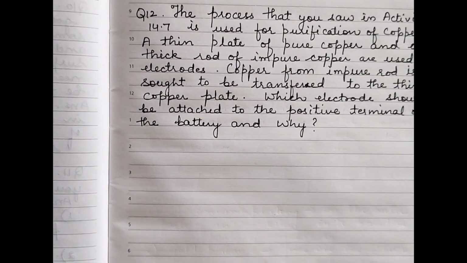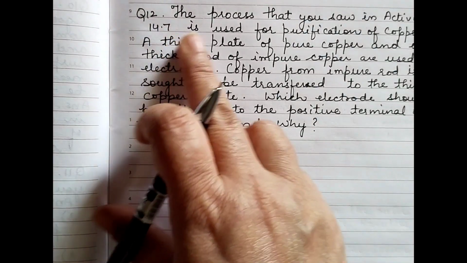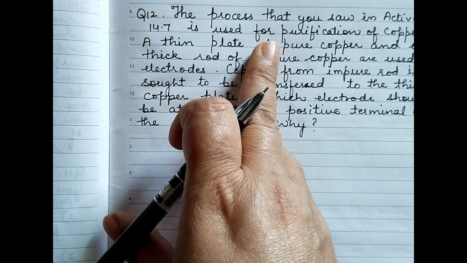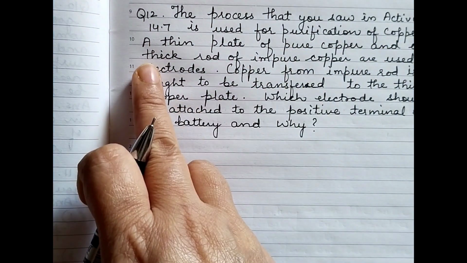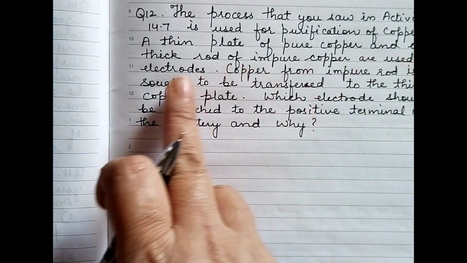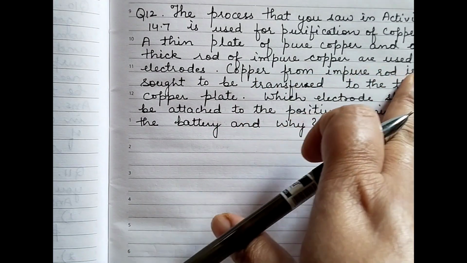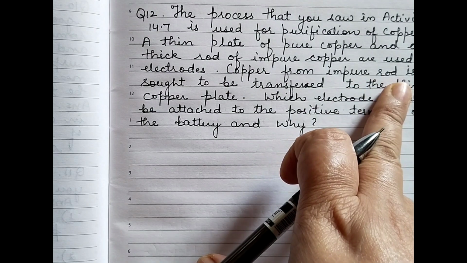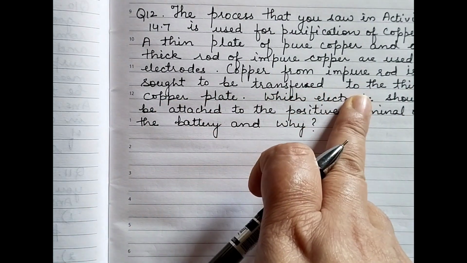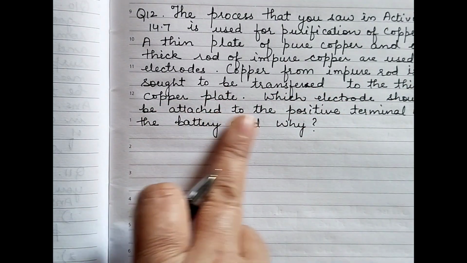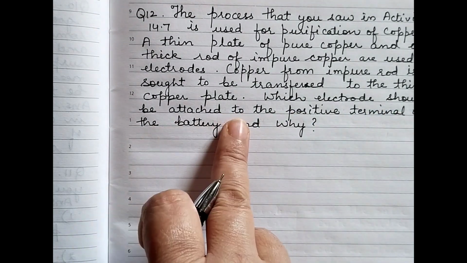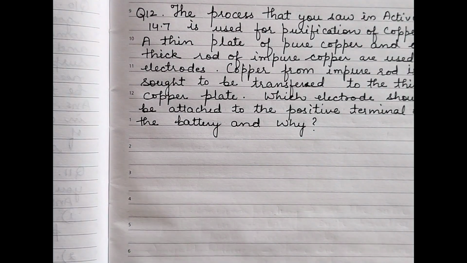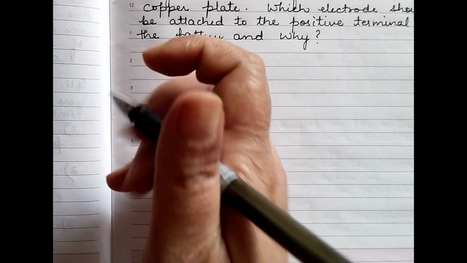Next is question number 12. The process that you saw in activity 14.7 is used for purification of copper. A thin plate of pure copper and a thick rod of impure copper are used as electrodes. Now copper from the impure rod is sought to be transferred to the thin copper plate. Which electrode should be attached to the positive terminal of the battery and why? Now look at the answer.